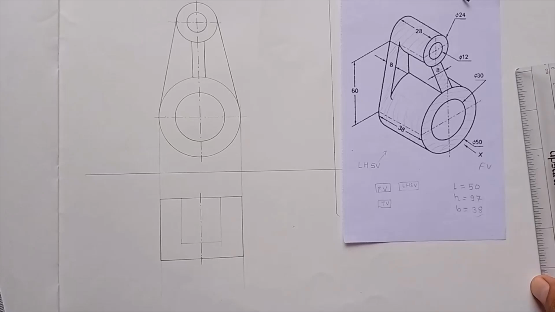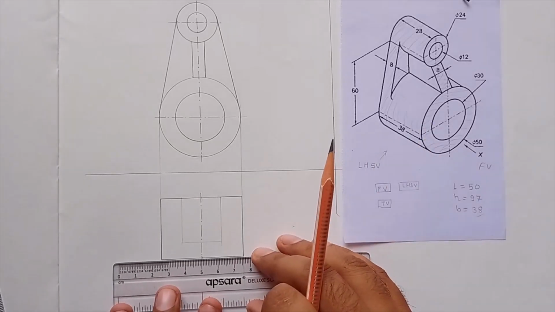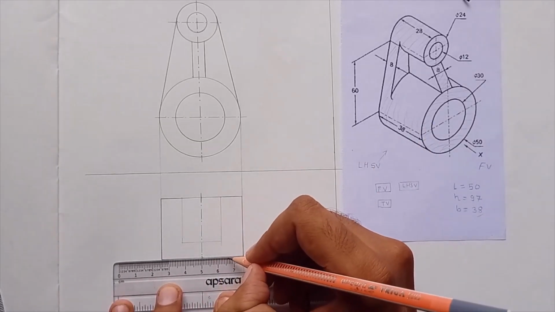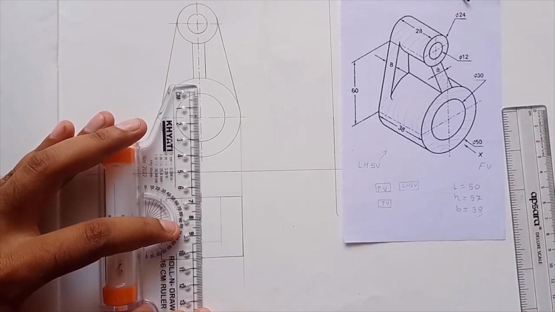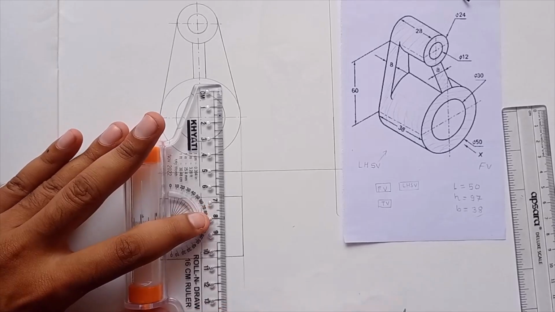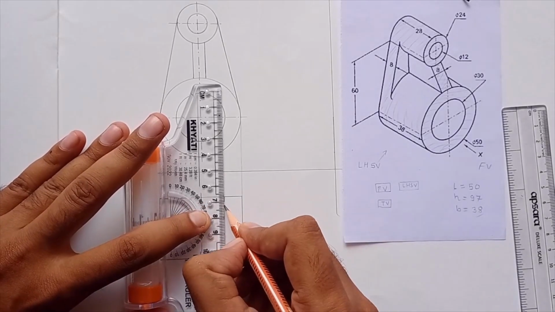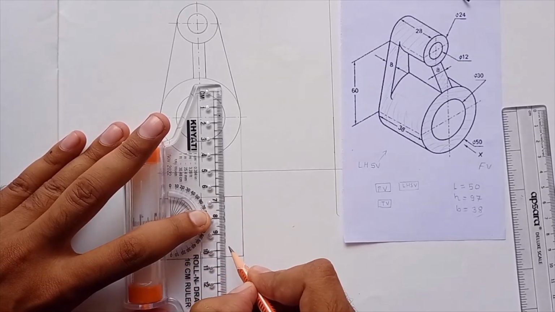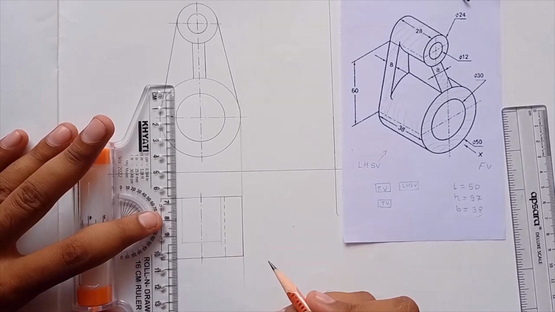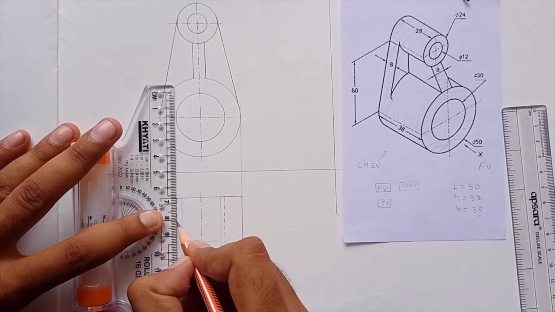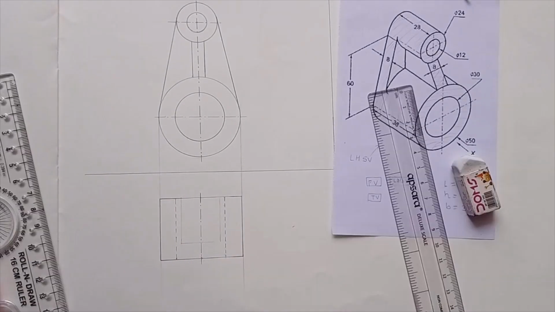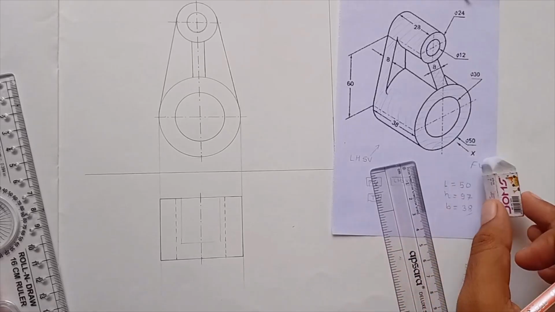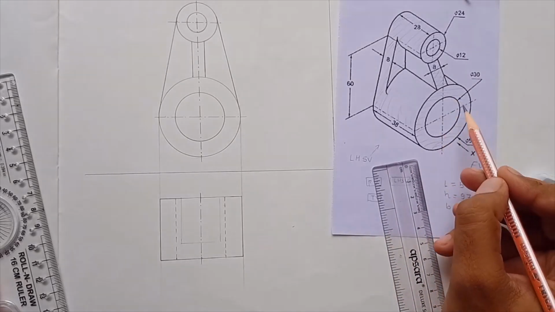So we have drawn this hidden hole, right?